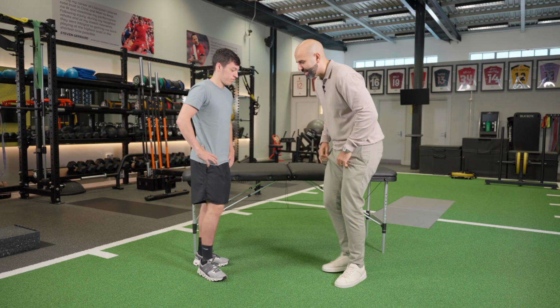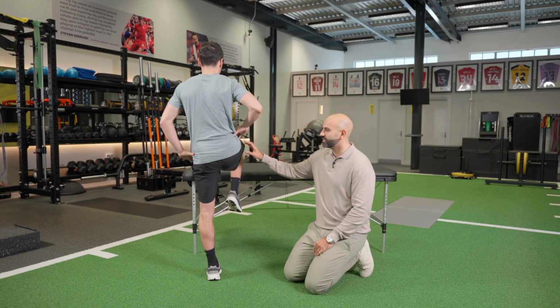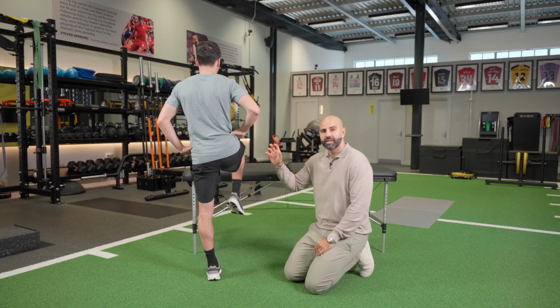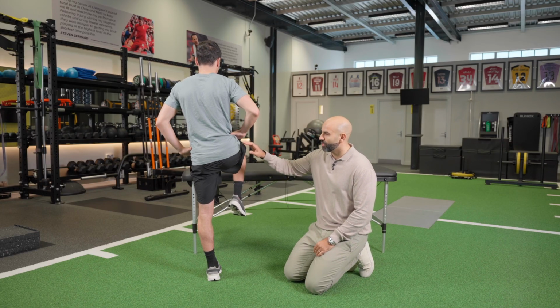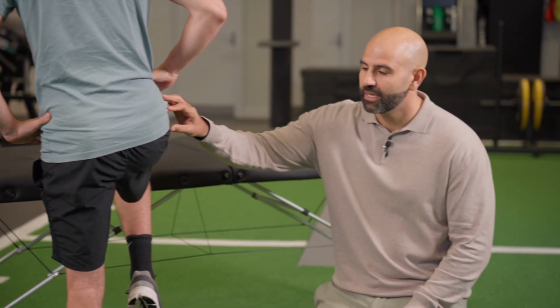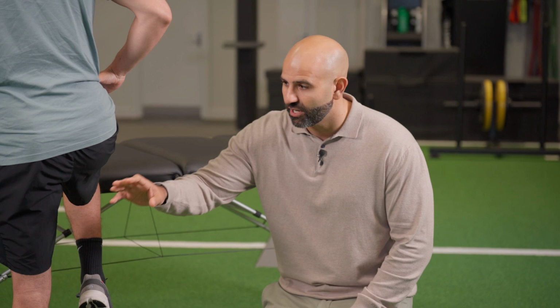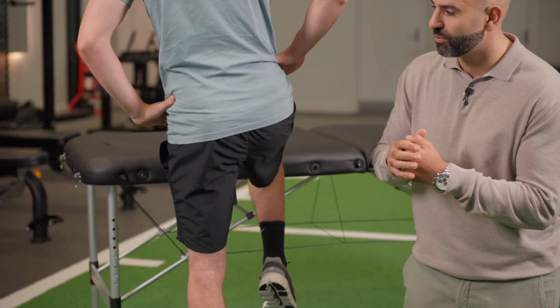So if we go back to that test now and get the patient to single leg balance on this leg and flex this side up, that level of diminished control is often referred to as a Trendelenburg. And with that Trendelenburg, what you often find is a bit of a pelvic shift and the pelvis will drop down. And as that happens, you start to increase even further that compression at that tendon insertion point.